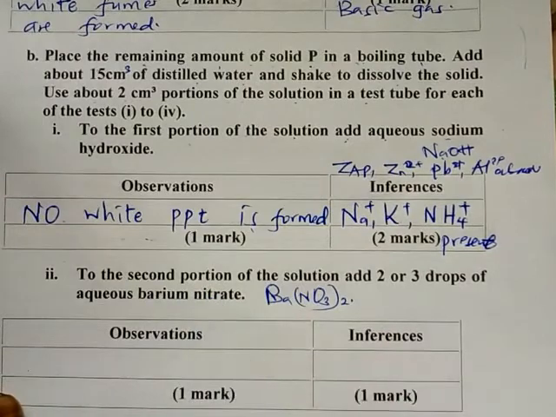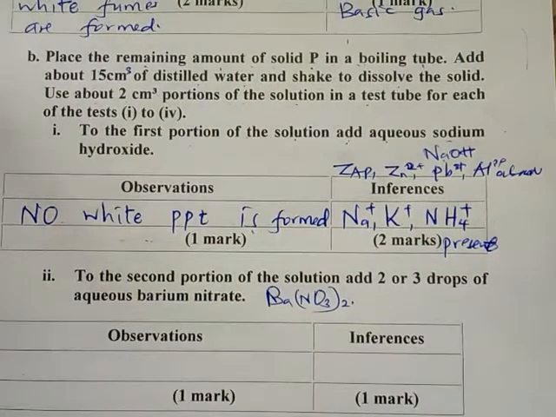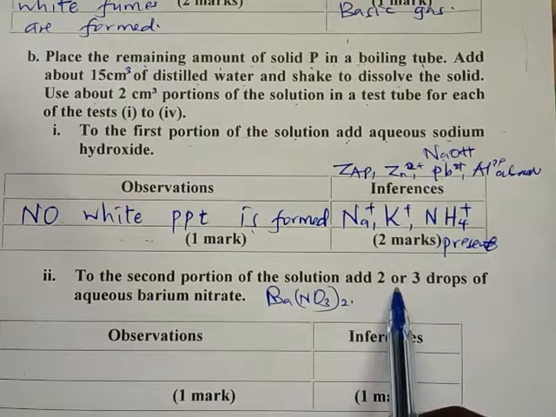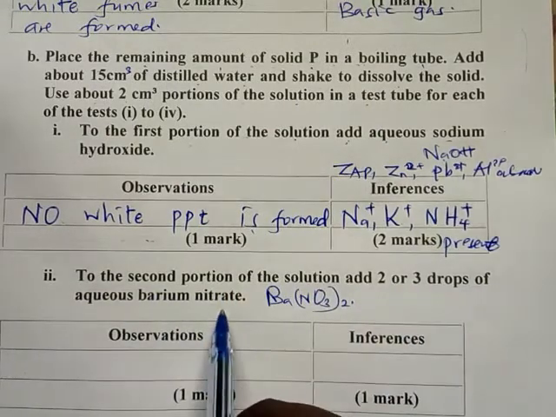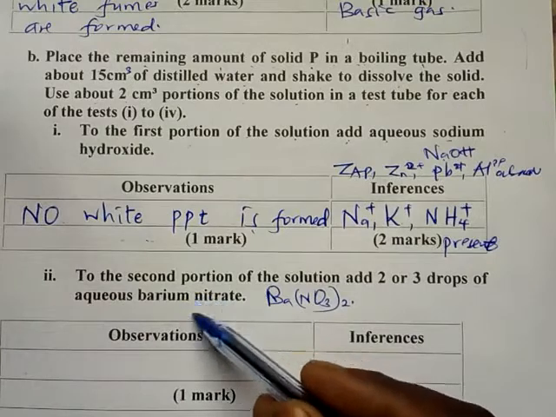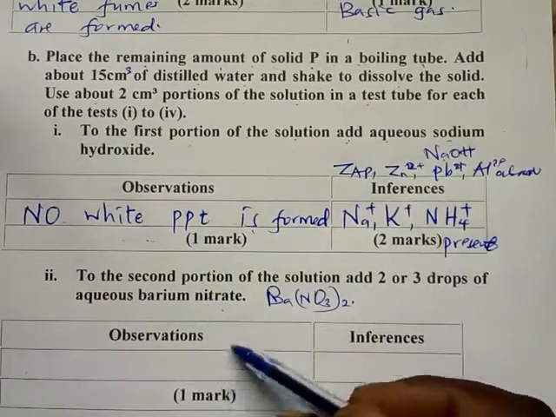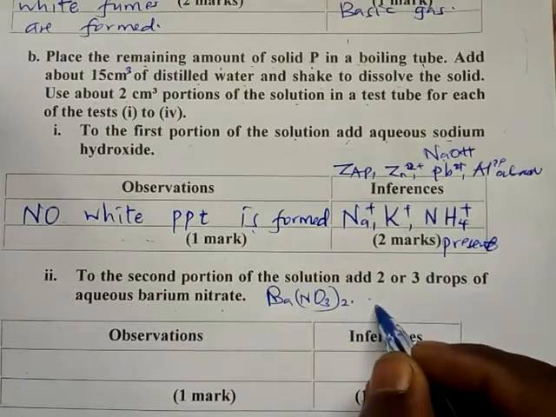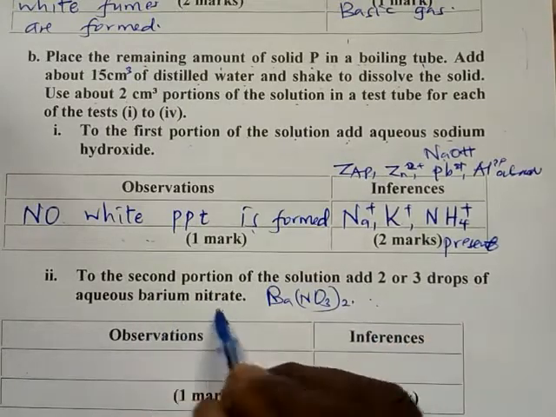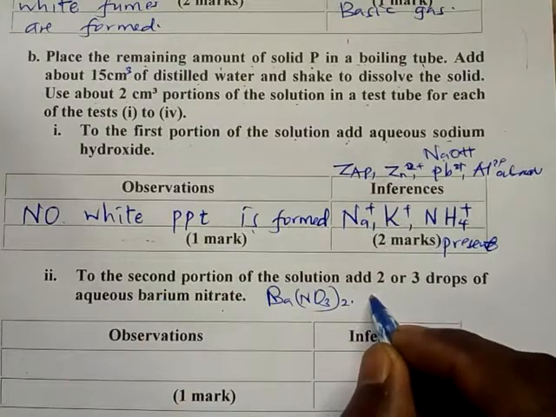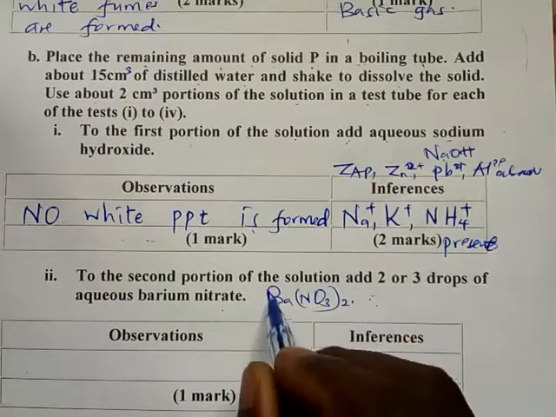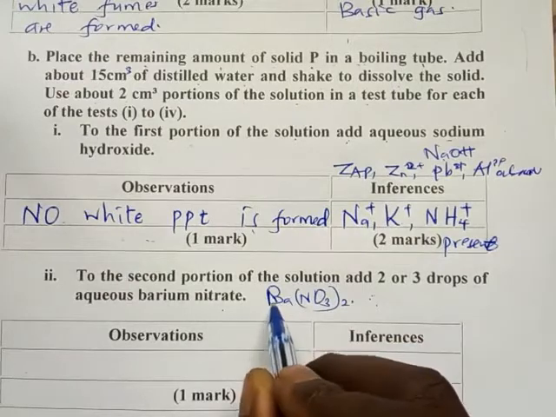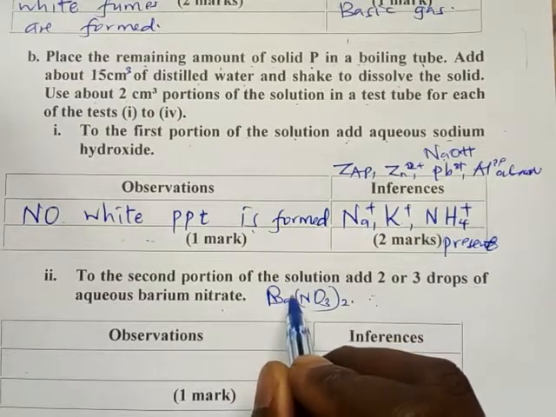To the second portion of the solution, add 2 or 3 drops of aqueous barium nitrate. When we are adding barium nitrate, even before you do the test, you should expect a white precipitate or no white precipitate. Because if there is a sulfate, a sulfite or a carbonate, it will form a white precipitate with barium. You should know all sorts of barium salts that are insoluble.